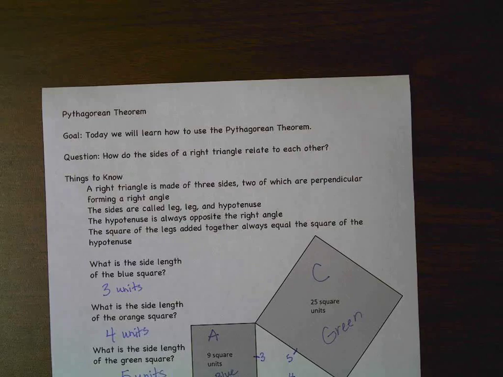Going back to our goal, today we will learn how to use the Pythagorean theorem. I think we did that. We're going to have some more practice problems with it, actually quite a few. They're in your packet. And the question, how do the sides of a right triangle relate to each other? The answer is, you take the leg squared plus leg squared equals the hypotenuse squared. A squared plus B squared equals C squared. That's how they're related to each other.